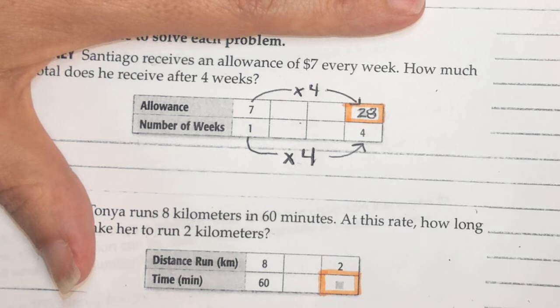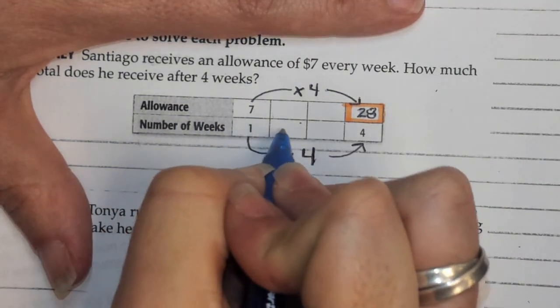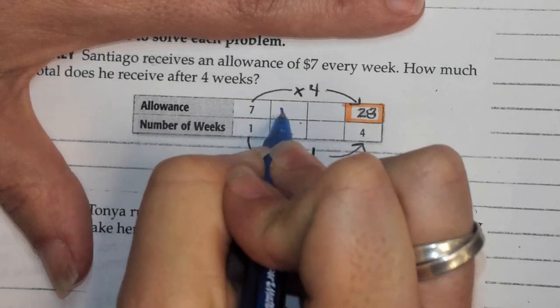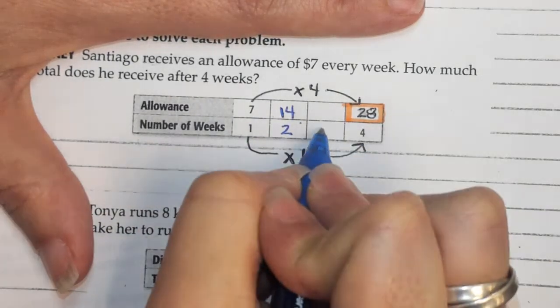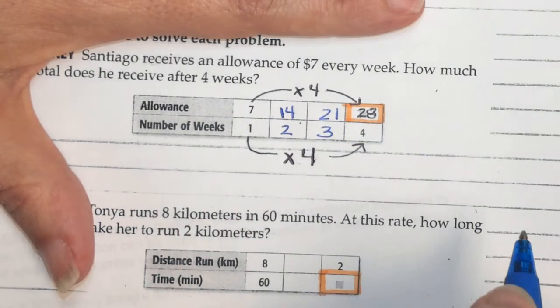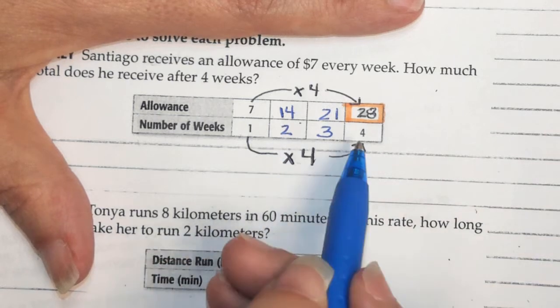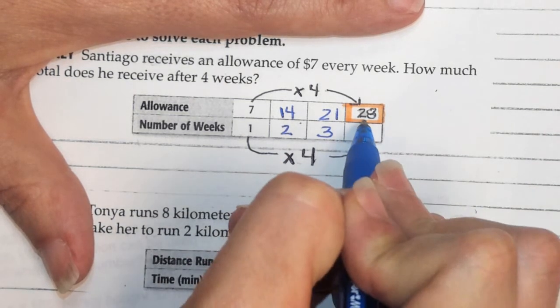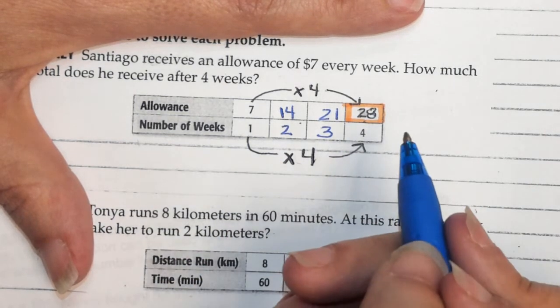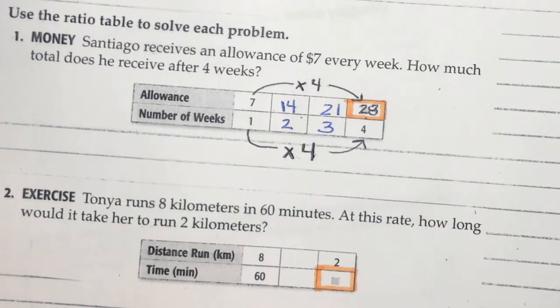Okay? Now, the weird part is this. Someone else might have to say, well, I know in 2 weeks he would get 14. I know in 3 weeks he would get 21. And 4 and so on. That is fine. You could have 10 boxes between here. As long as that one's a 28, your answer's right. Okay? Good so far? It's kind of weird because some of them are so easy and then some are like, huh? Okay? Let's look at the next one.